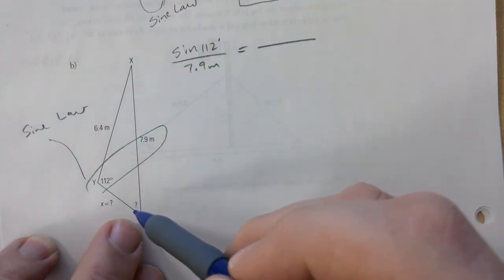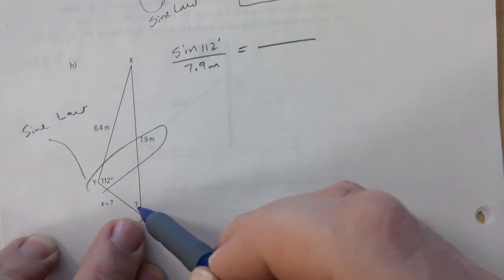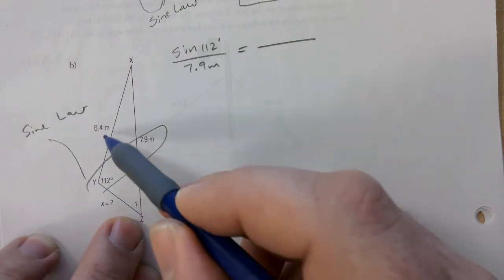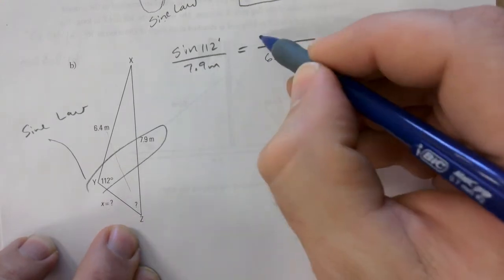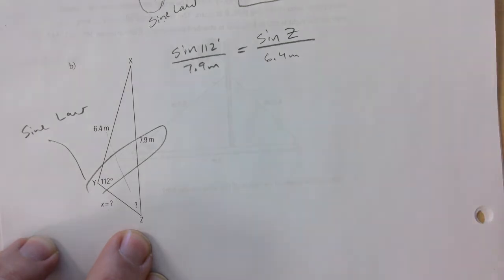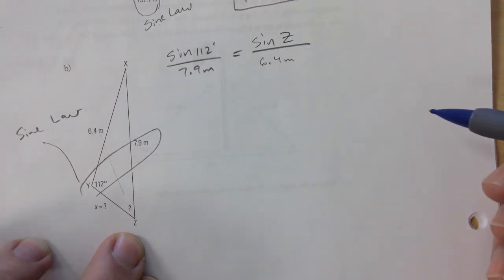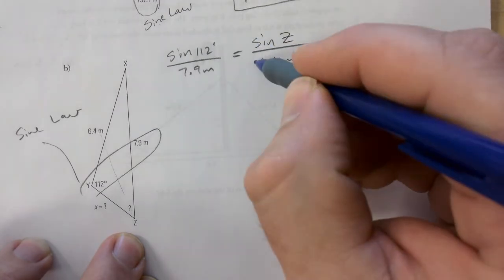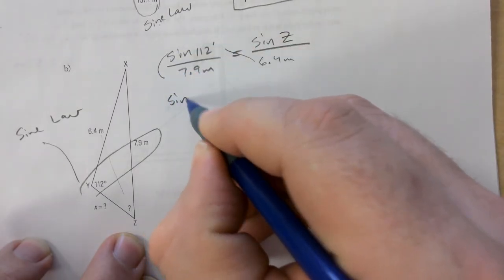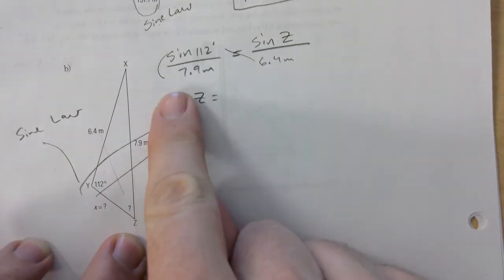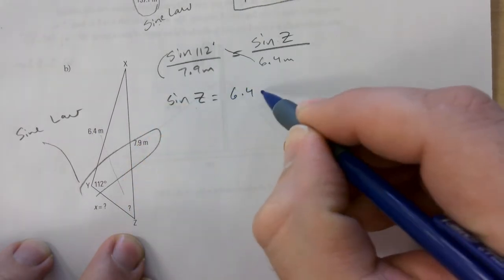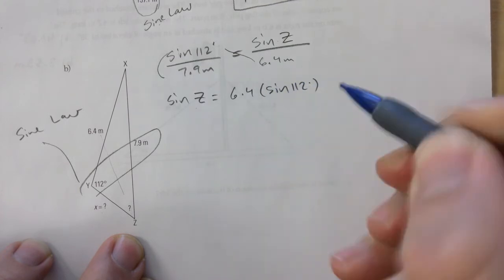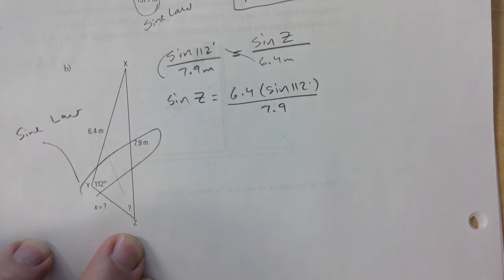And they want this angle right here and that side length, right? So the first thing we can do is we're given that side, so we can find sine of, in this case, angle Z, like that. Okay. So this is your unknown. So in this case, you multiply up, you divide down. So sine of Z, not just Z. A lot of folks just put Z, the angle that needs to be glued to sine until you take the inverse. 6.4 times sine of 112 divided by 7.9.